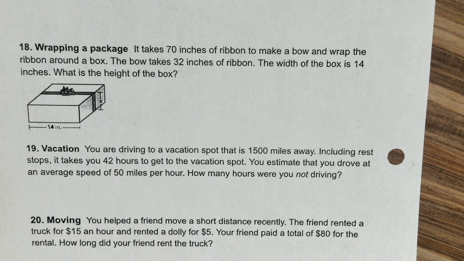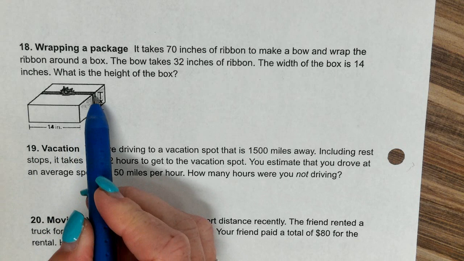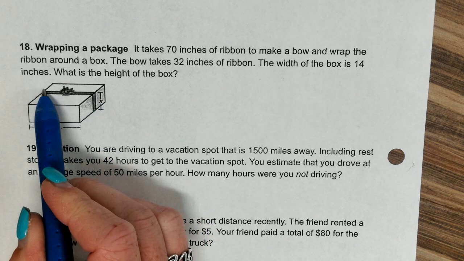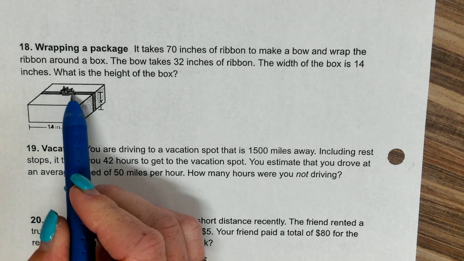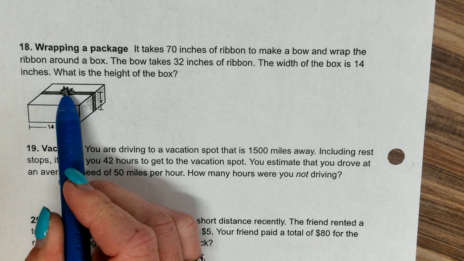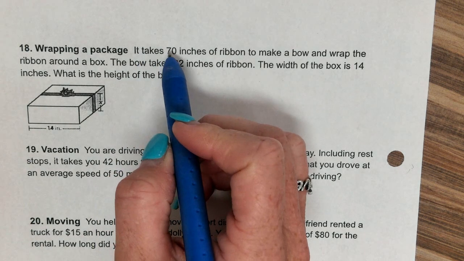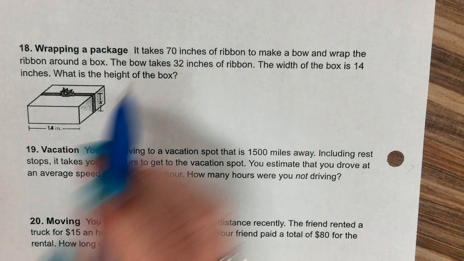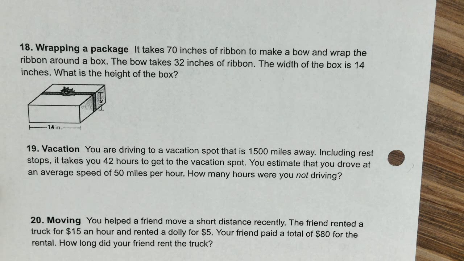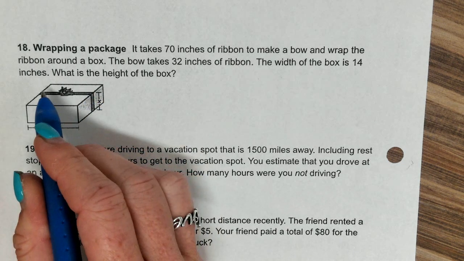So let's talk about it. What are we really finding if we put a ribbon around a box? We're going to go 14 plus x plus 14 plus x plus the bow right on top, right? And that's going to add up to however much ribbon it takes us. What it told us it takes is 70. So let's make an equation out of that.